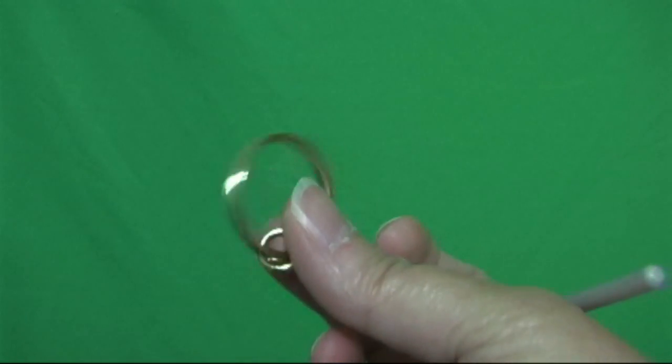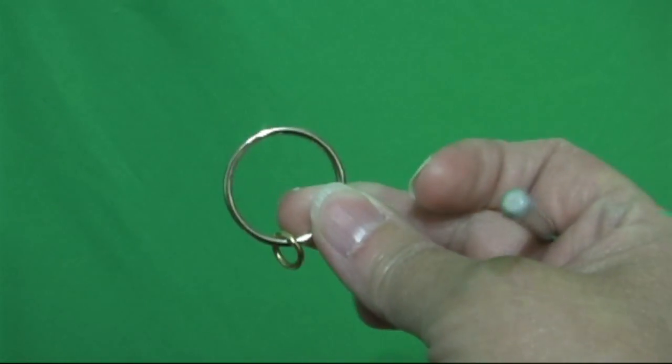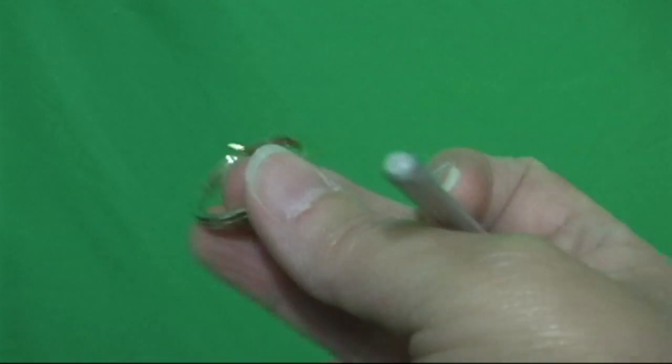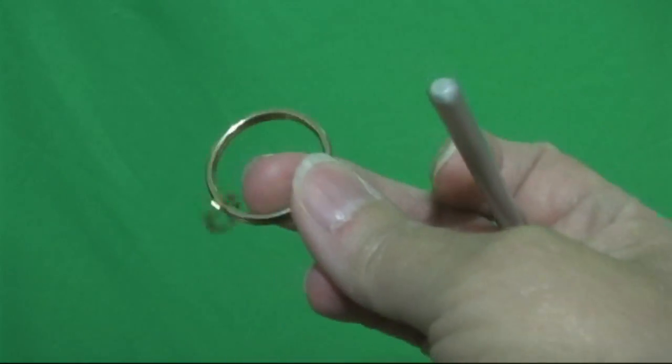Now we're going to talk about working in the round. You have an object and you want to work around it. You want to go around the ring. Usually you use a plastic ring. I just have this keychain ring that I found.